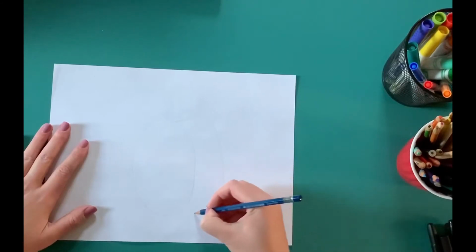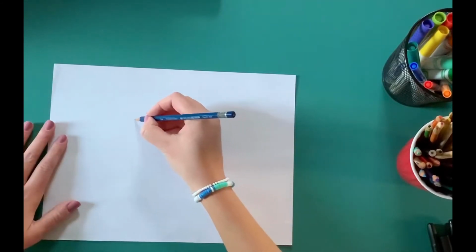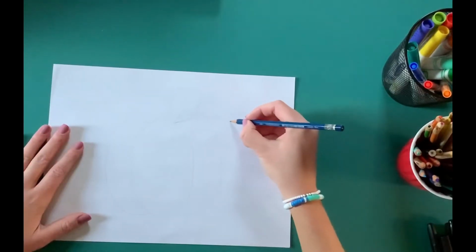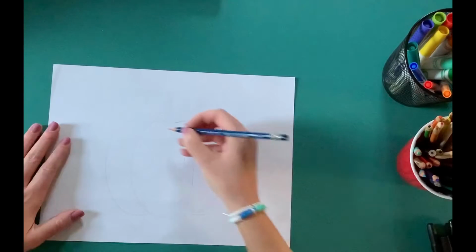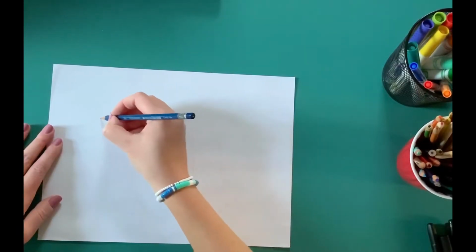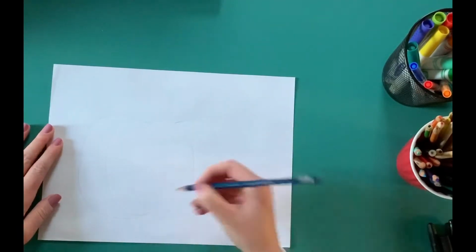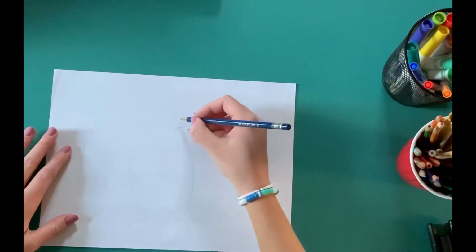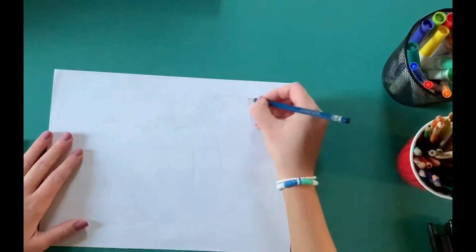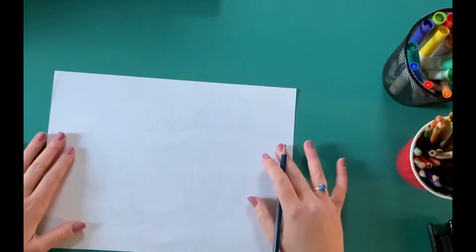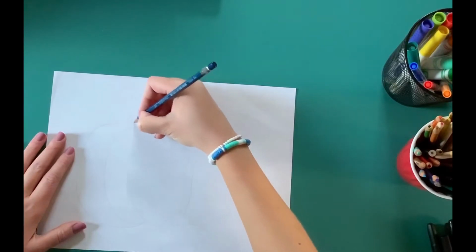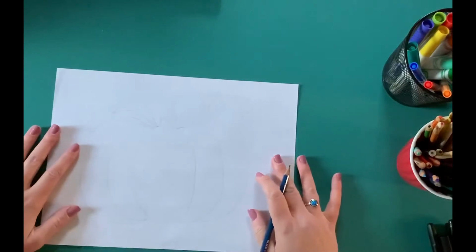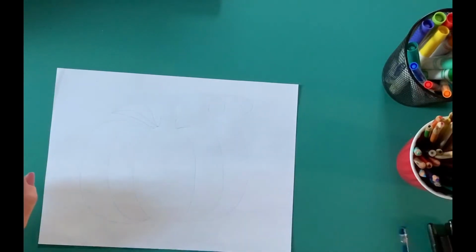First I'm drawing in pencil, and that's because if I make a mistake, I can go back and erase it. Right now you might not be able to see very well, but that's okay. I'm going to go back over my pencil marks with a Sharpie afterwards. Now you can see that I'm drawing a stem and a little vine and maybe a leaf coming off the side. All right, so now I have my pumpkin.